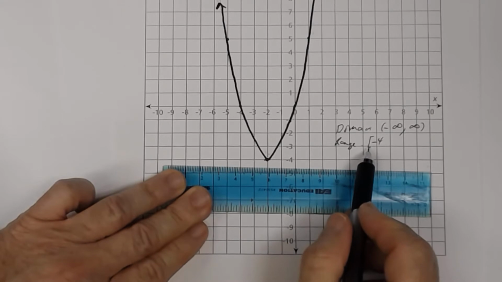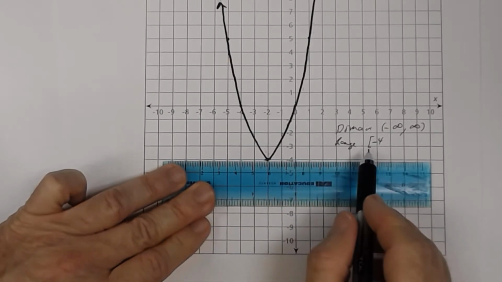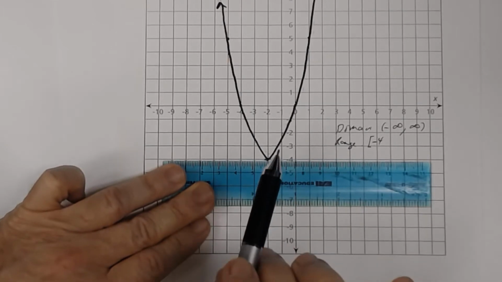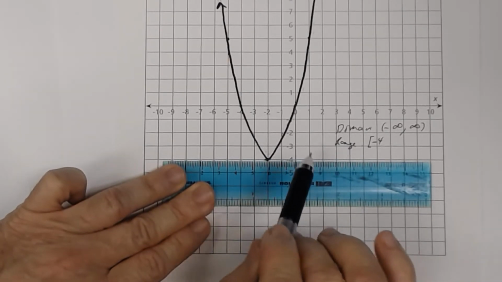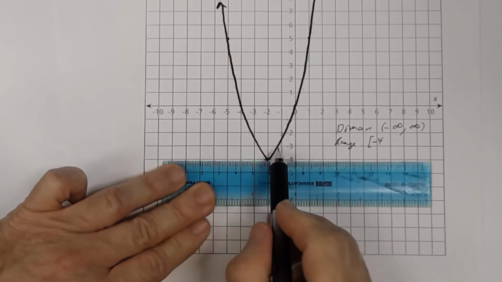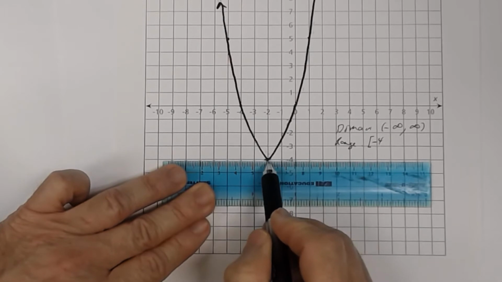All right, so the range starts at negative 4. That's not an arrow, so make that a bracket, not a parentheses. In lesson 2, the next lesson, you're going to understand that some of these will have parentheses, and you're going to see why. But negative 4 is in the range. It's on the graph. It's right here, negative 4.